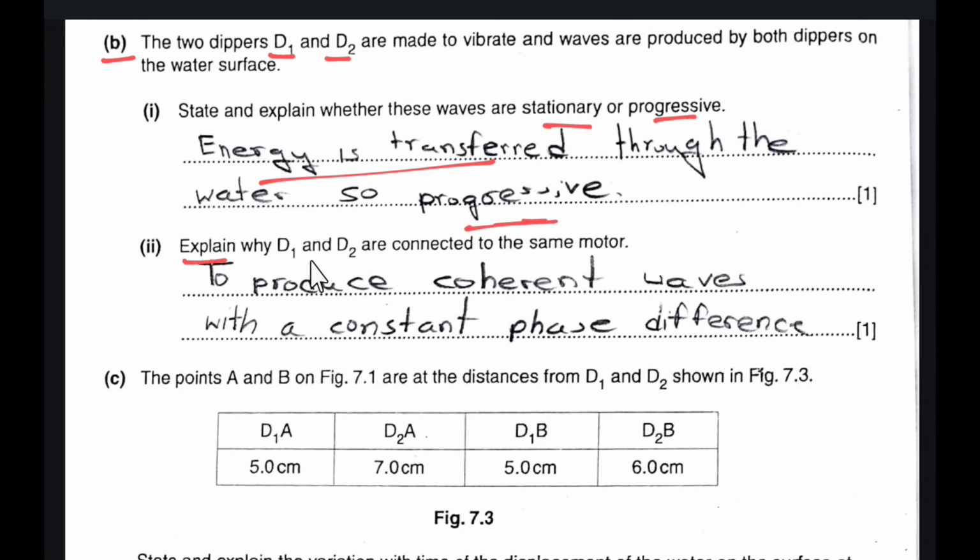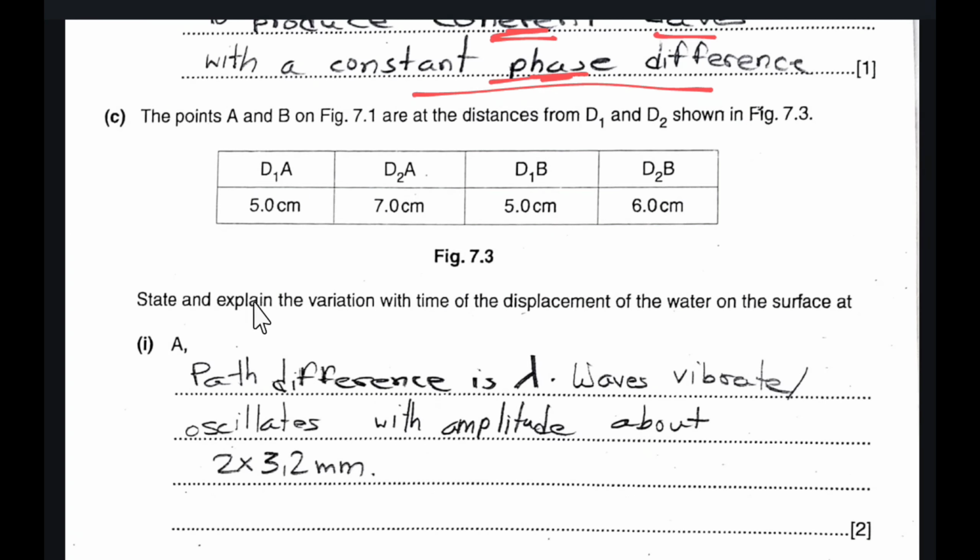Explain why dippers D1 and D2 are connected to the same motor. One reason is to produce coherent waves with a constant phase difference, because this is the reason why these two dippers are connected to the same motor.